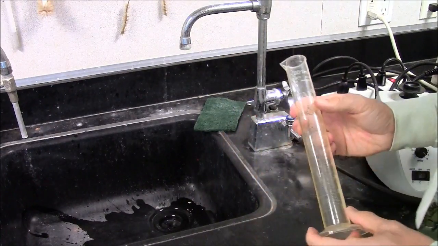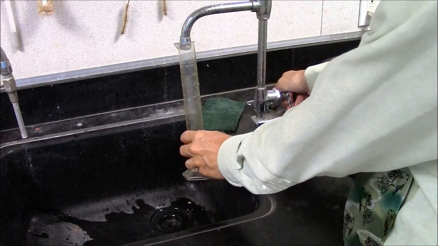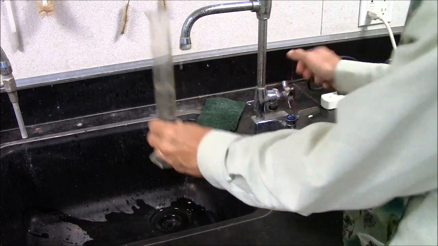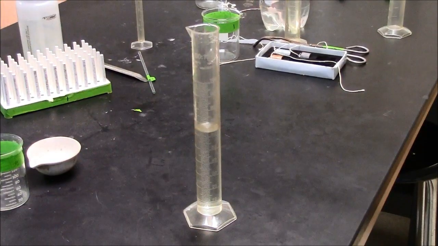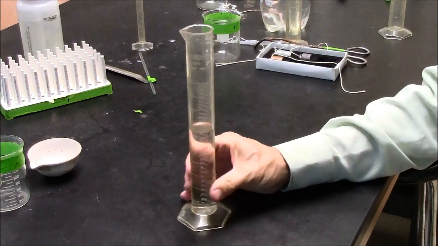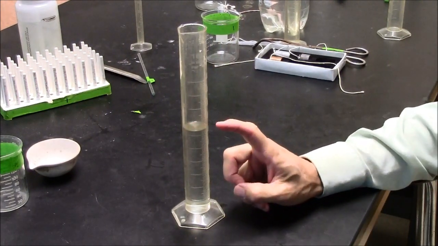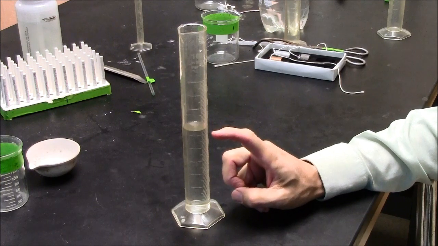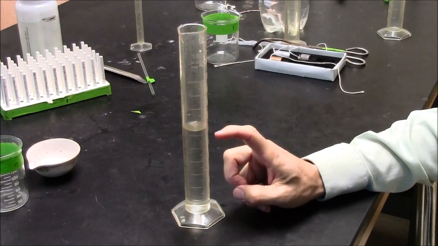Step 2 is to measure the volume of my object using a graduated cylinder and tap water. I'm putting a random amount of tap water in the cylinder. Now I have to accurately measure the water. So I'm looking at it and I'm saying I am at 62.8.